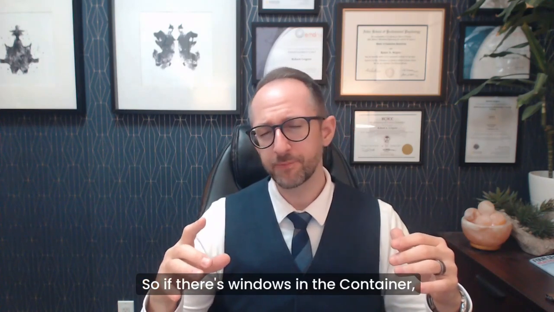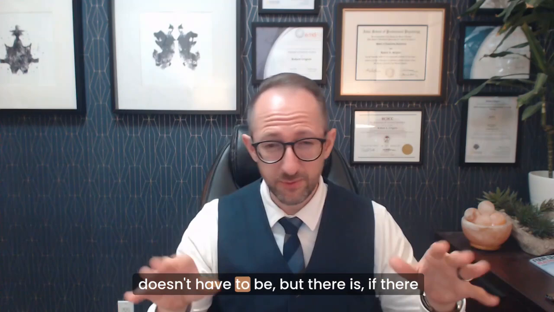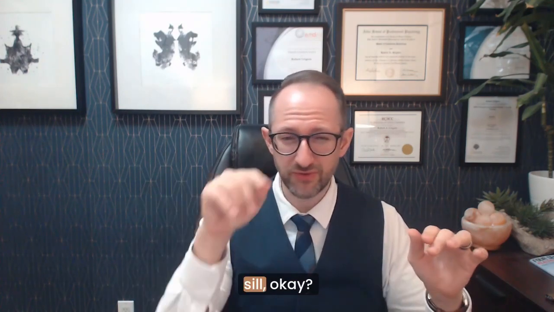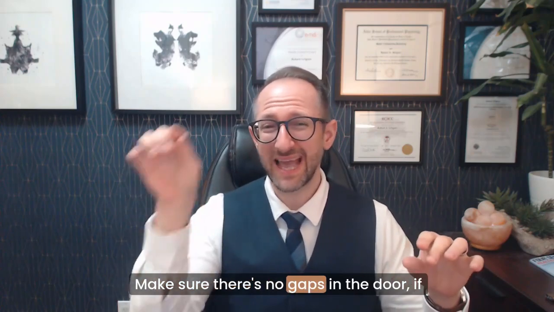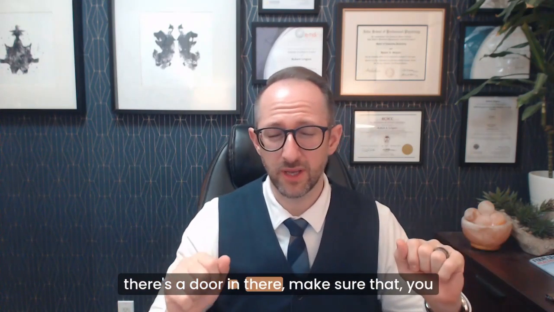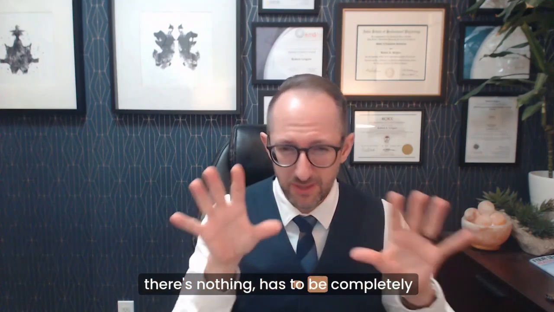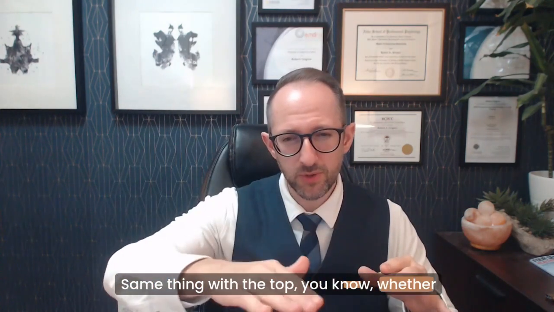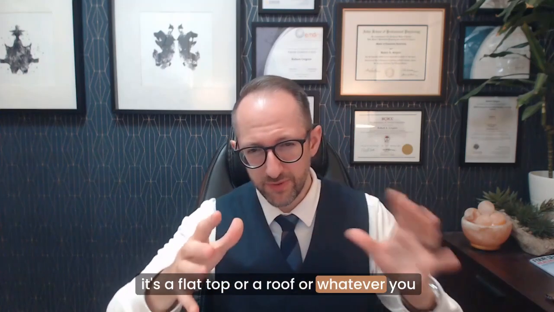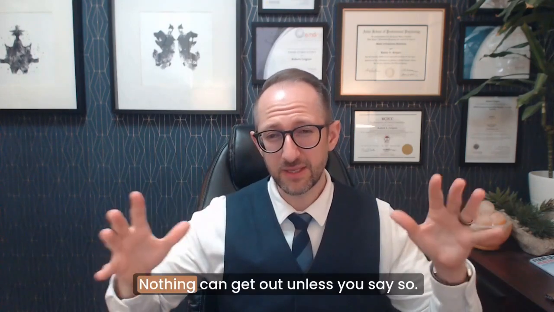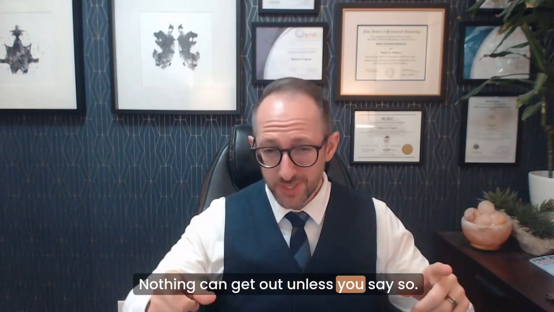If there are windows in the container, it doesn't have to have them, but if there are, make sure there are no gaps in the windowsill. Make sure there are no gaps in the door if there's a door. Make sure that even the crack around the frame has nothing. It has to be completely sealed. Same thing with the top. Whether it's a flat top or a roof or whatever you see, make sure that there are no holes or cracks or leaks. Okay, nothing can get out unless you say so.